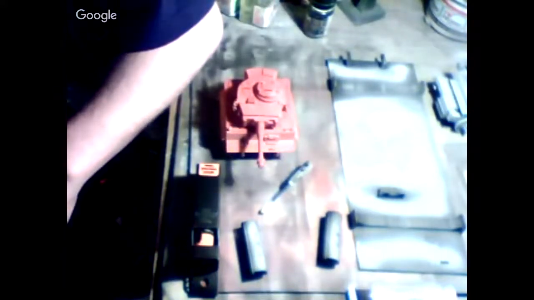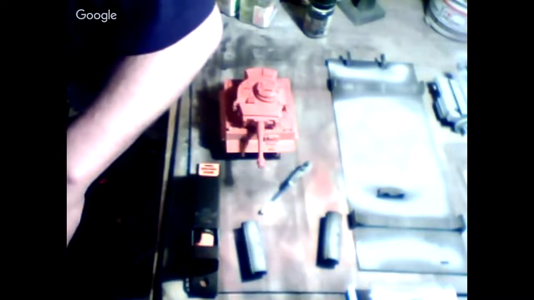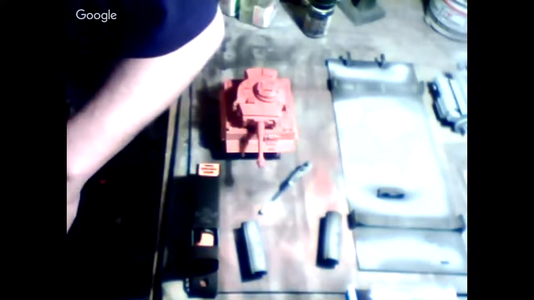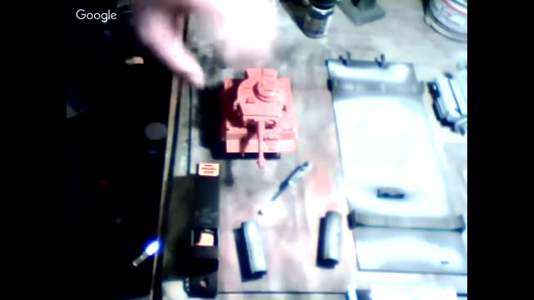What kind of price was that kit? They're roughly going for about $11.99. That's excellent for what it is. Yeah, they're fairly cheap. It's roughly the same price, maybe a bit cheaper than your 1/16 scale.